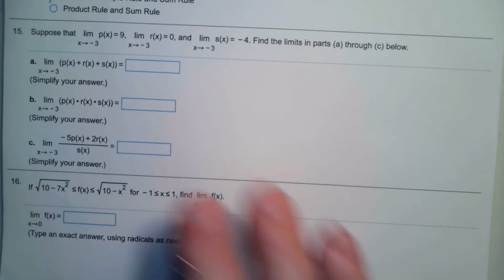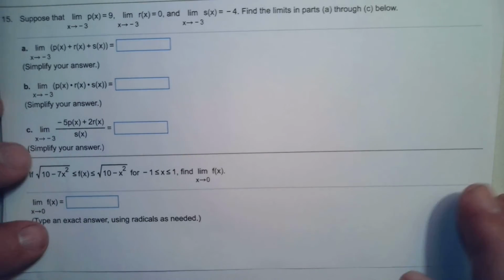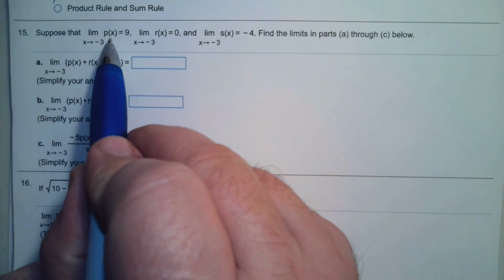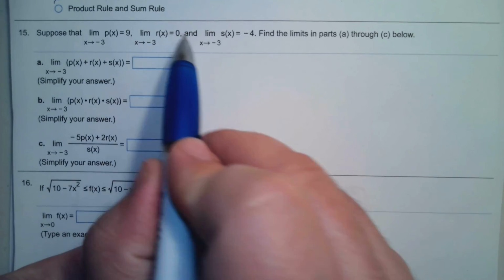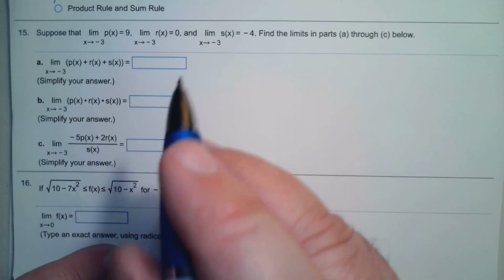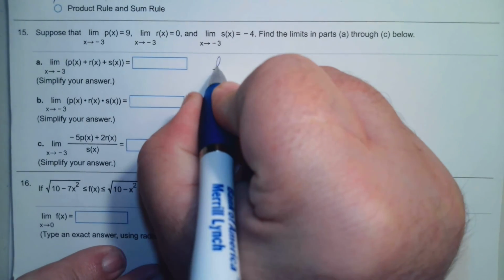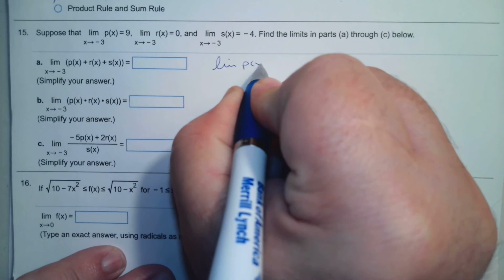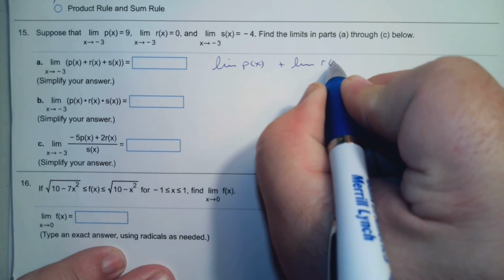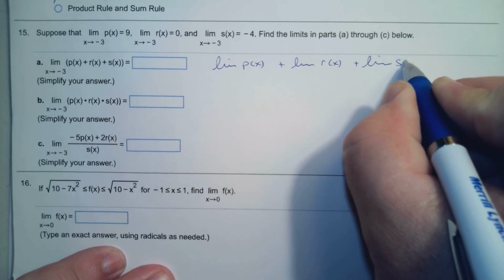And the last one. I hope it's the last one. Yep, last 2. Alright. Suppose the limit of p of x is 9, r of x is 0, s of x is negative 4. Find the following limits. Because of the sum rule, I could have limit of p of x plus limit of r of x plus the limit of s of x.